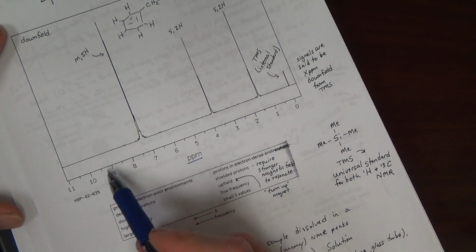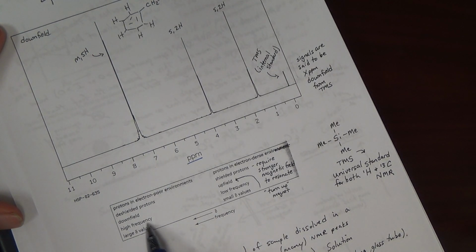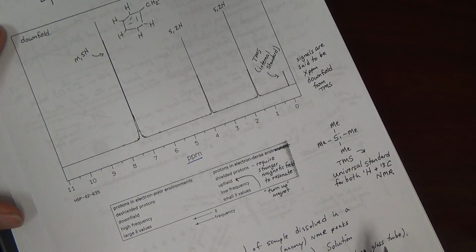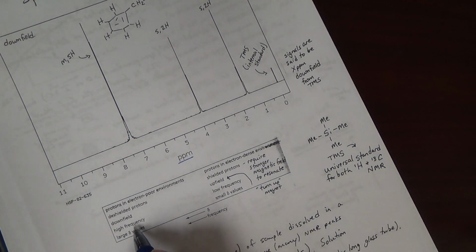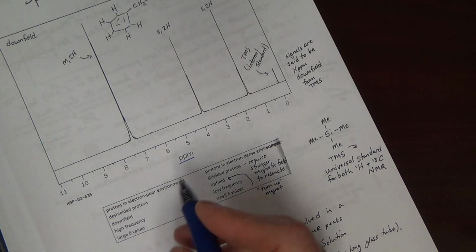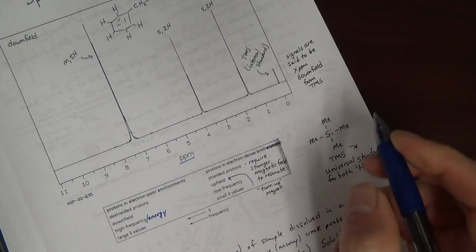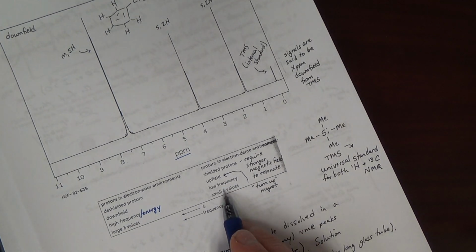If we were to plot frequency, the left side would be your higher frequency side, and your right side would be your lower frequency side. Now, of course, frequency correlates with energy, so the left side would be high energy, and the right side would be lower energy.